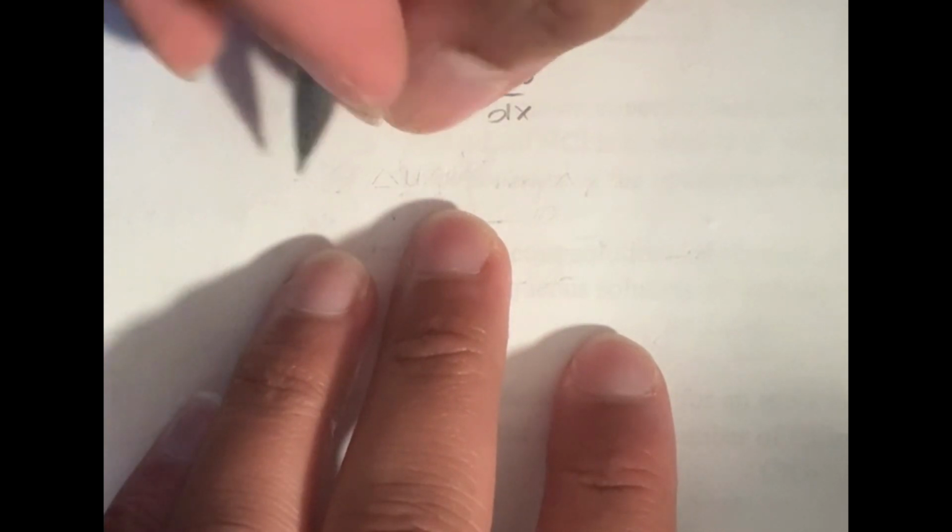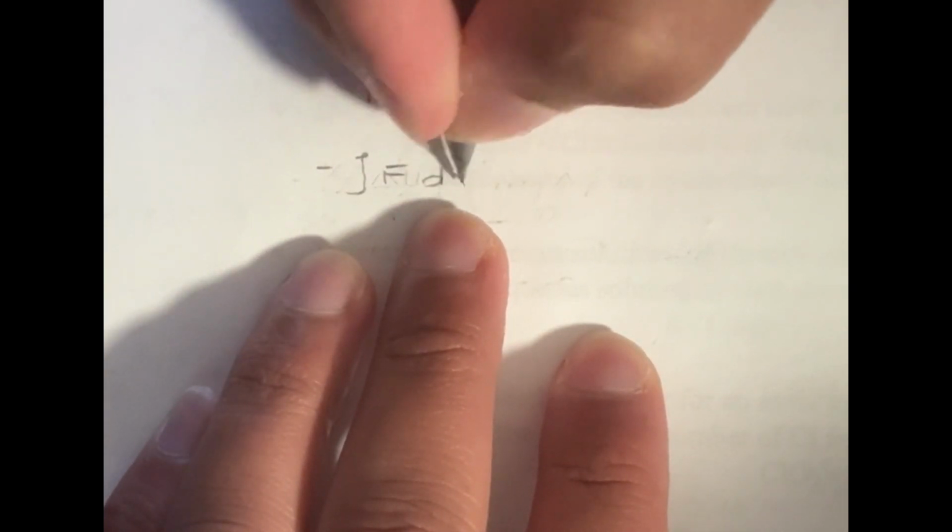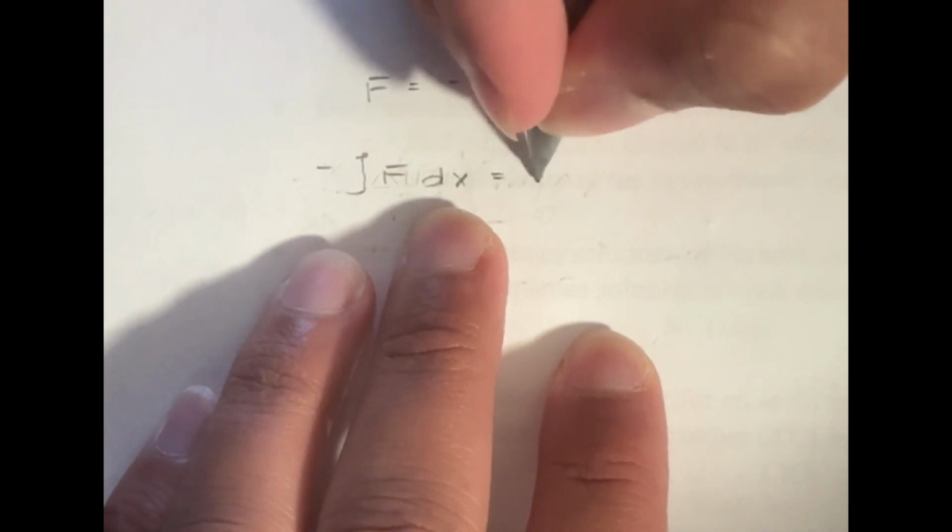Essentially that just comes out to the negative integral of force with respect to x. Now we can replace the force with the formula they gave us for force, which is negative kx squared.